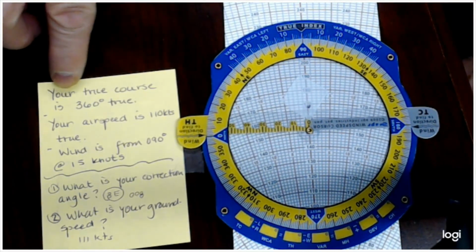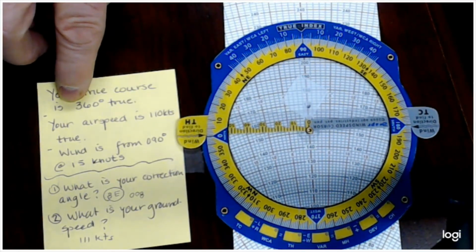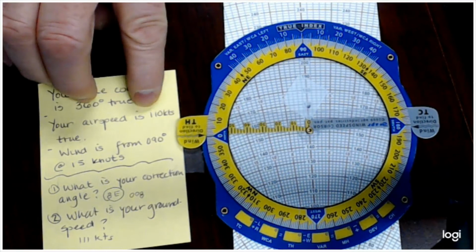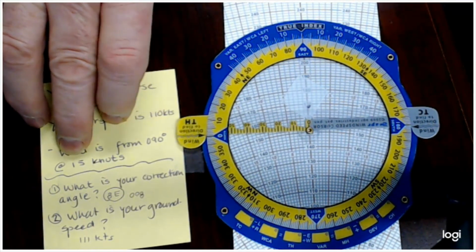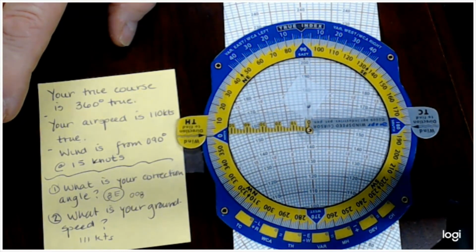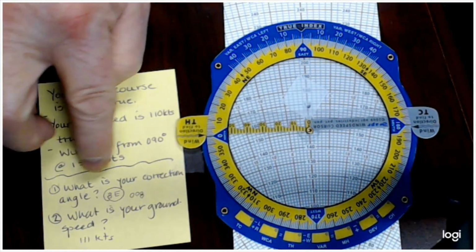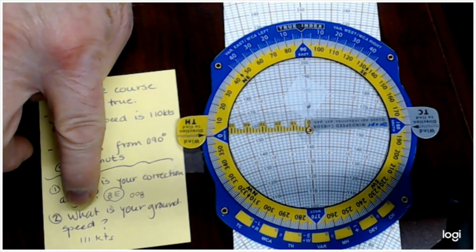Your true course is 360, and your airspeed is 110 knots. Okay. The true wind right now is from 090 at 15. Whenever you give wind, it's always where the wind is coming from. So in this case, the wind's coming from the east, 090 at 15 knots. So we're going to say, all right, what is your correction angle? What is the true heading I'm going to have to actually steer to keep me on course? And what is your ground speed?